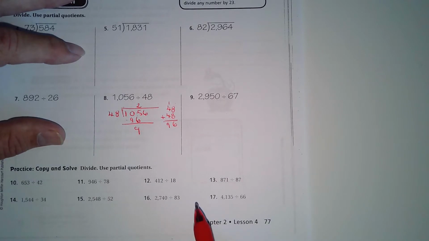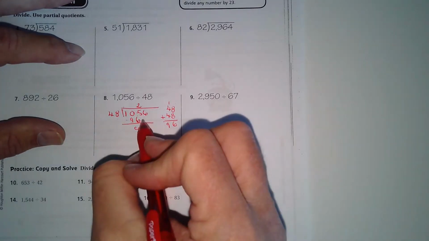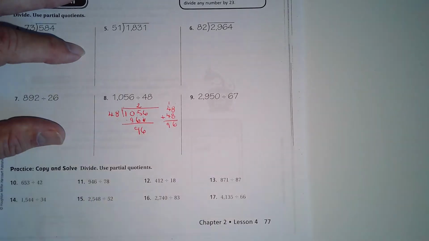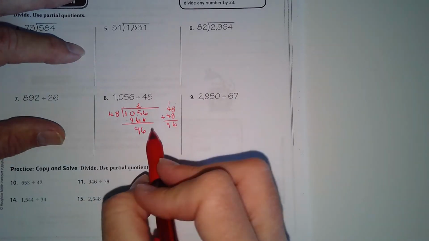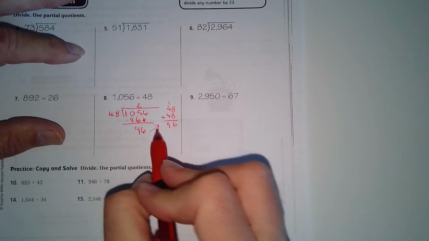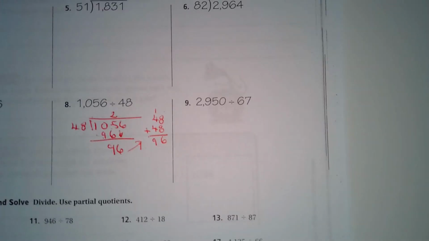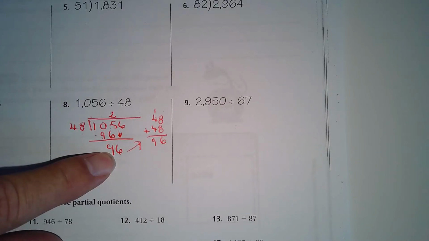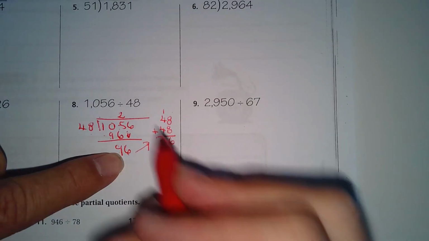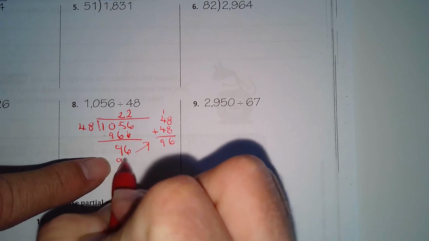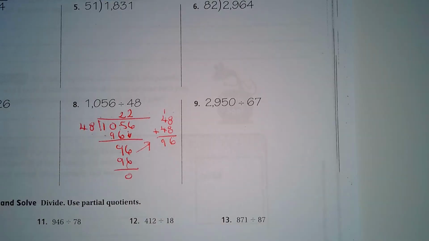Now what do I do? Bring the 6 down. Yeah, bring the 6 down. Now, what do you recognize over here? It's the same. So how many times does 48 go into 96? 2 times. So we're done, huh? Because it was evenly. Nothing left over. It goes in 22 times.